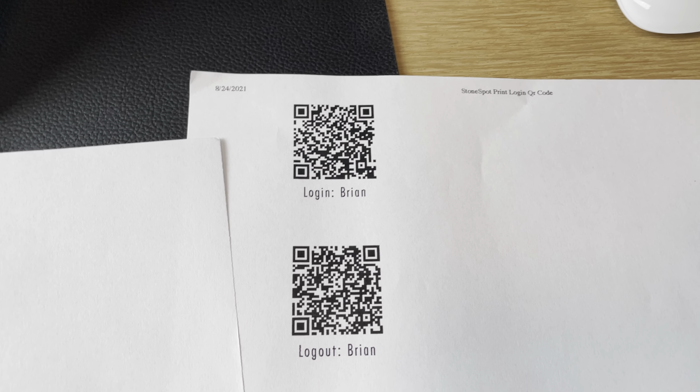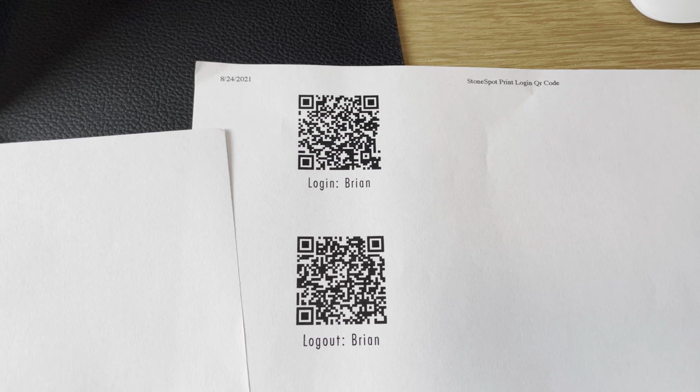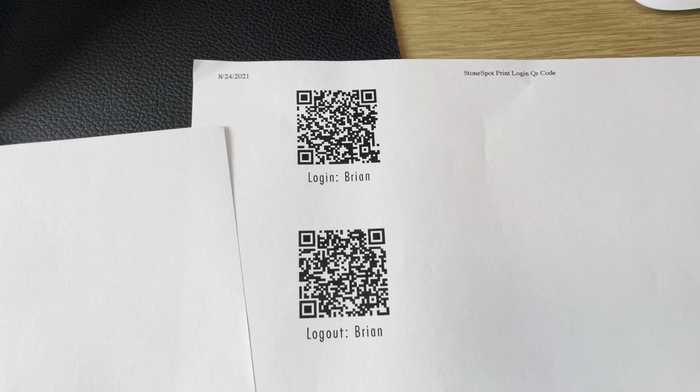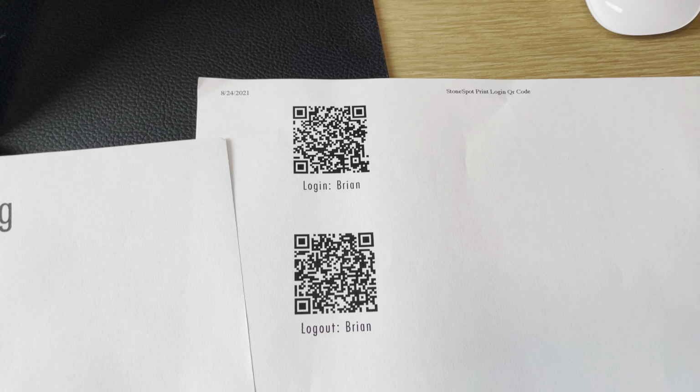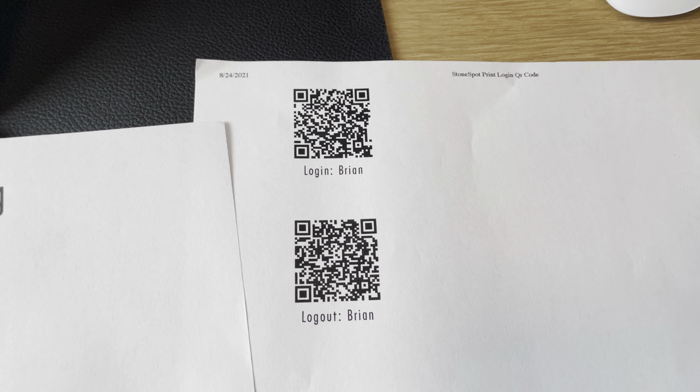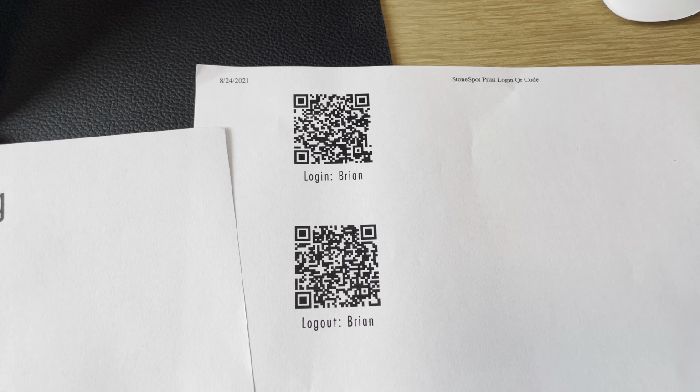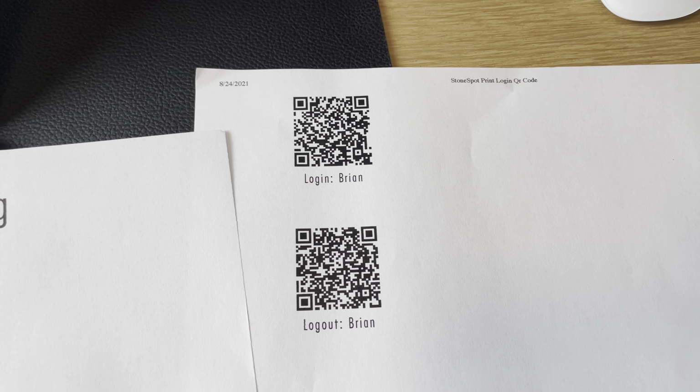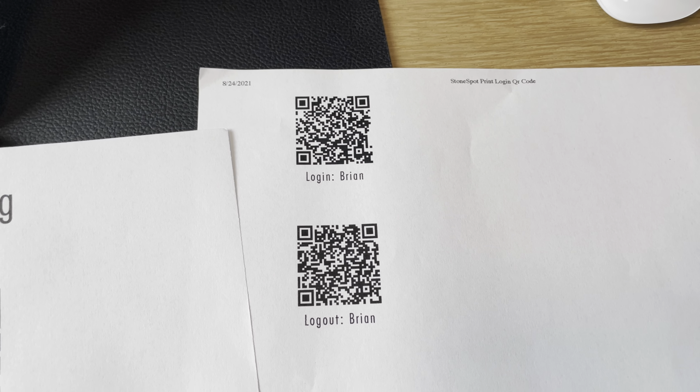So this can be printed out on paper, or it can be printed out on a plastic ID card, just whatever you think is good. A lot of times you'll want to put the login on one side of the ID card and the logout on the other side of the ID card.